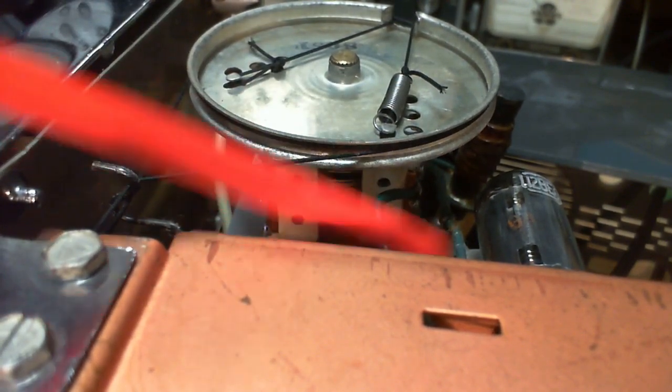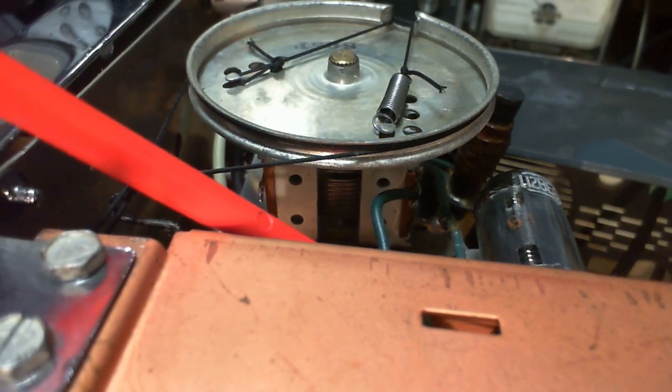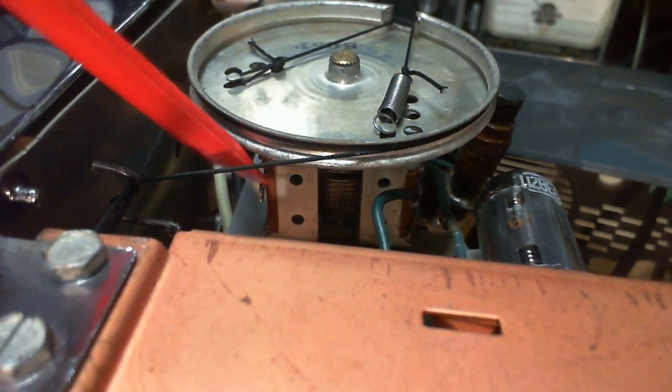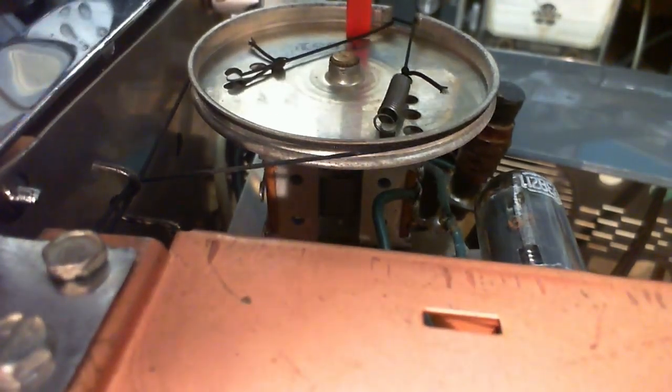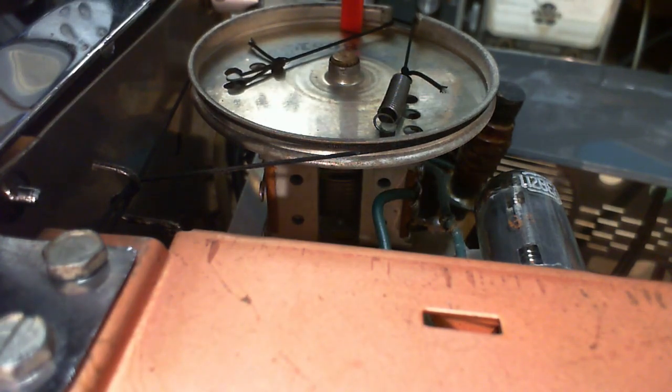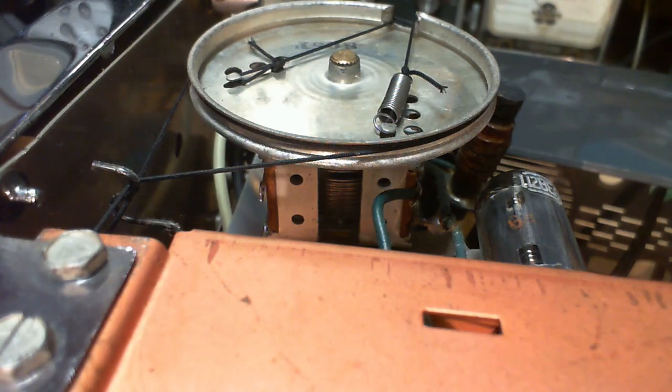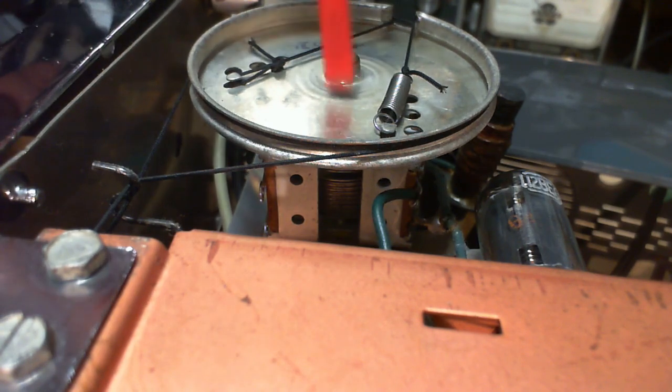Fooled myself there for a minute. I wonder if it's just, am I making plates go into contact on the capacitor? Shouldn't be able to do that by moving this, but maybe we got some stuff underneath here. Maybe we'll find it.